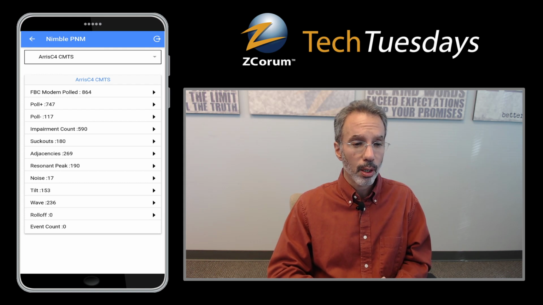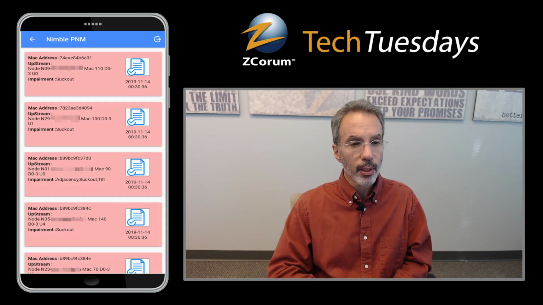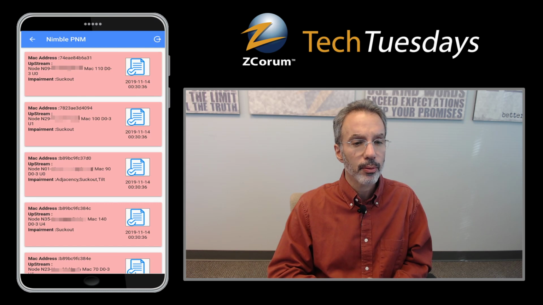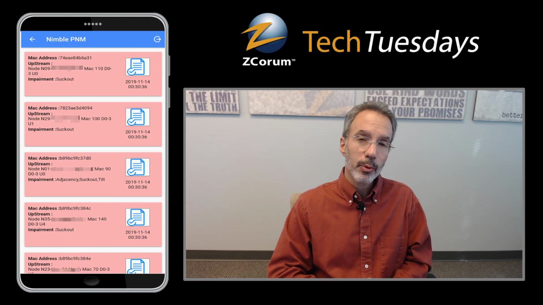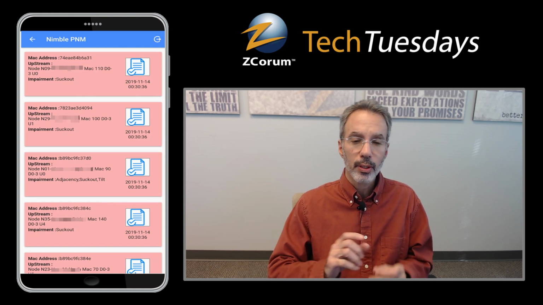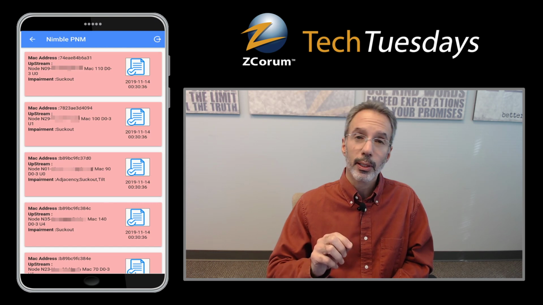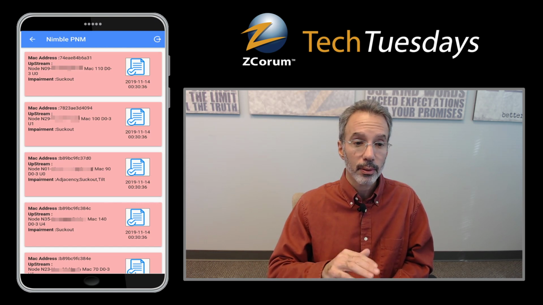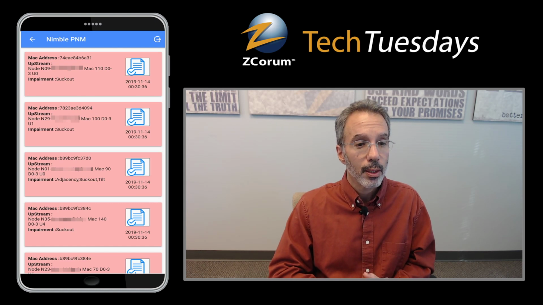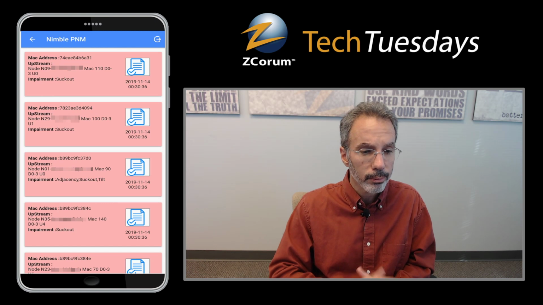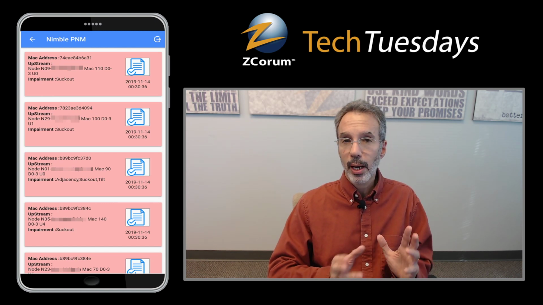Tilt, wave, roll-off, you don't see any roll-offs here. And then what you can do on this little screen is you can just tap, and in this case, suck out, I believe is what I was looking at. A lot of times, when you're seeing those totals, it's looking at maybe a suck out, but not just an individual suck out. It might be a suck out and a wave and tilt and all kinds of things. Like here you see the first two are suck outs, and then you've got an adjacency, a suck out and a tilt, and then you've got a suck out, and then I don't know what the next one is. So a lot of times you'll see these combined kinds of impairments.